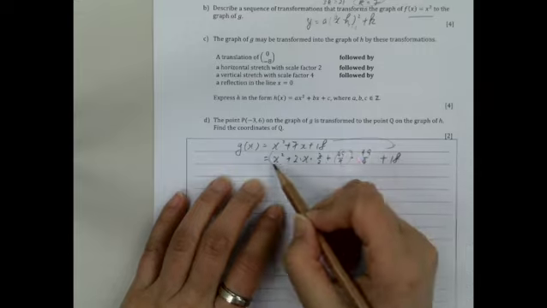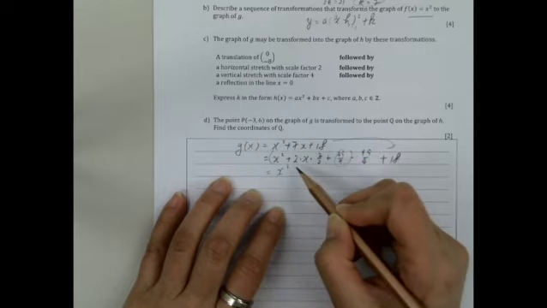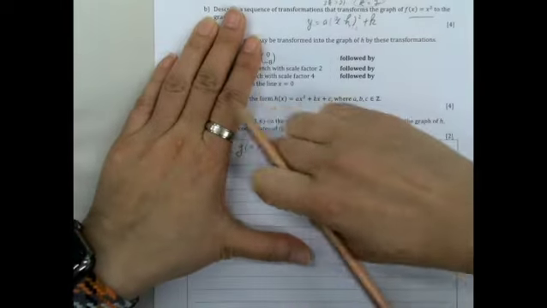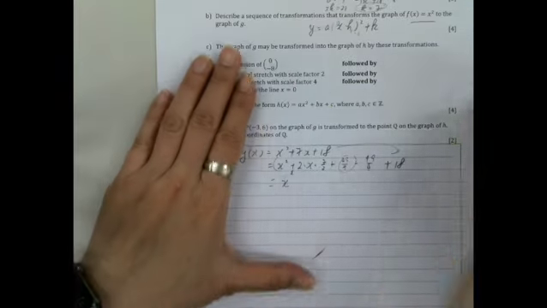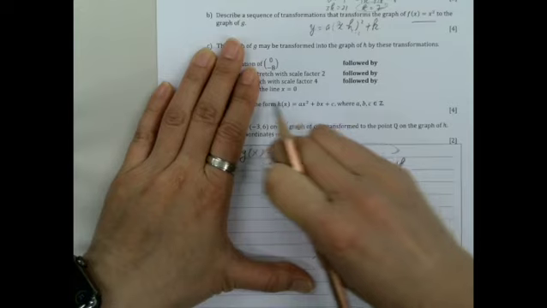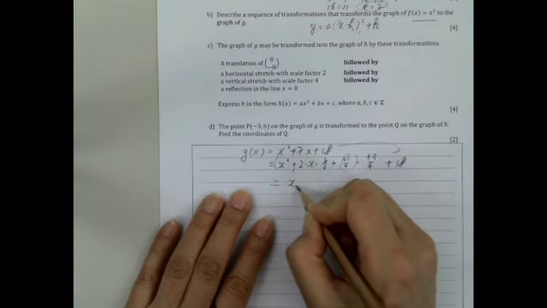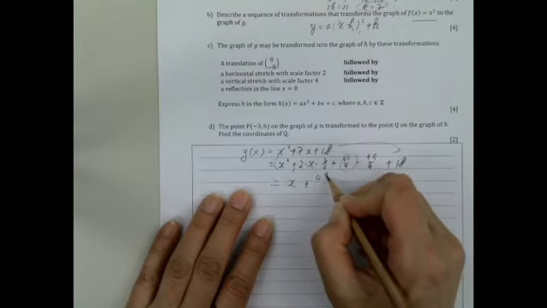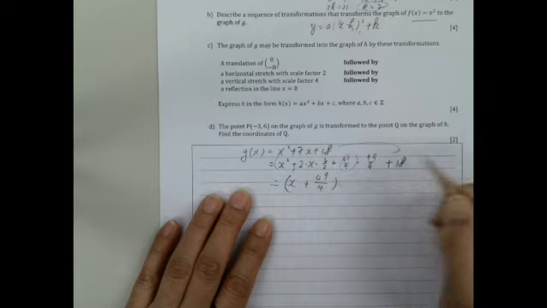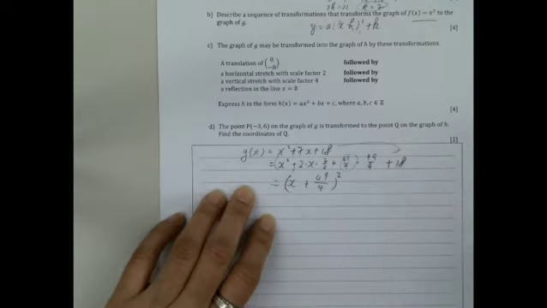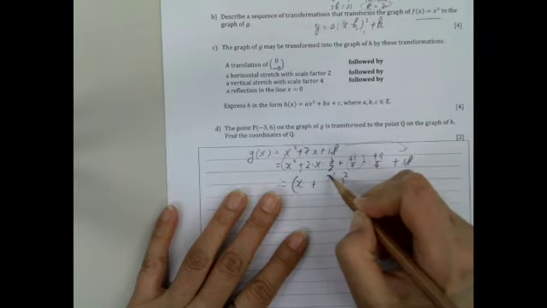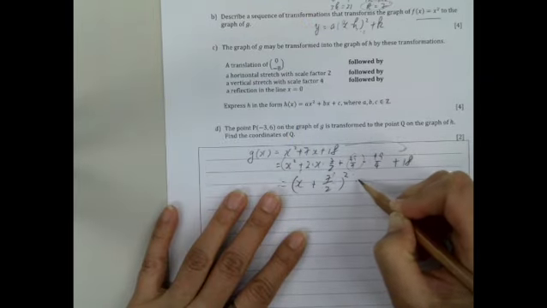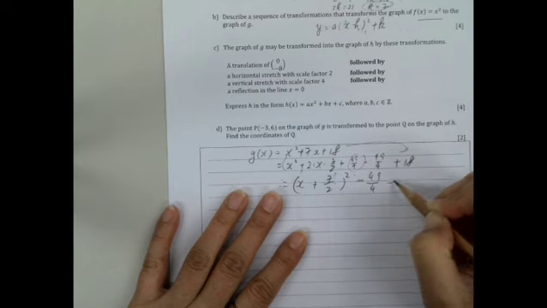Now this is completed. So we have x squared, I need more room. Okay, that's better. We have (x plus 7 over 2) squared, this is the square bit, minus 49 over 4 plus 18.